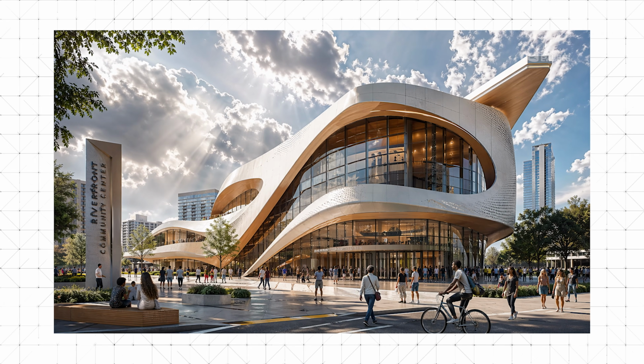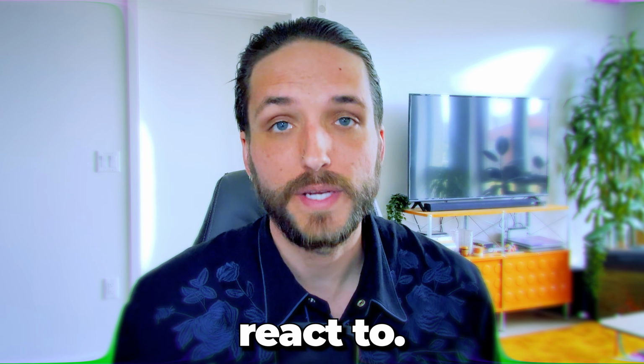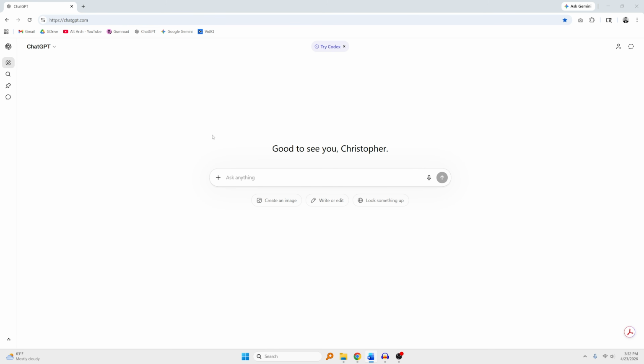If you're staring at a blank page and you need a concept fast, this is the quickest way to turn an architectural idea into something that you can react to. Let's generate an image from a text prompt.